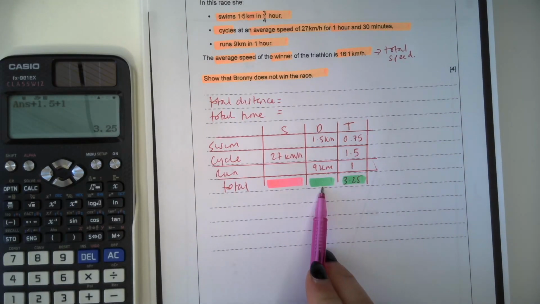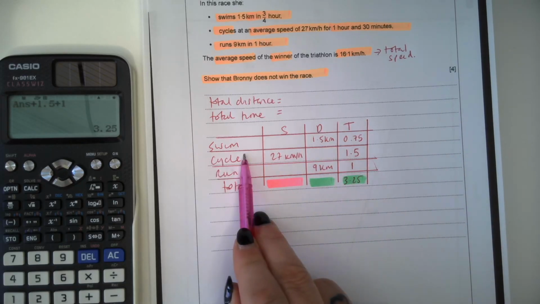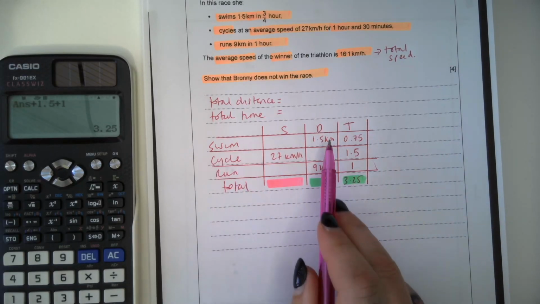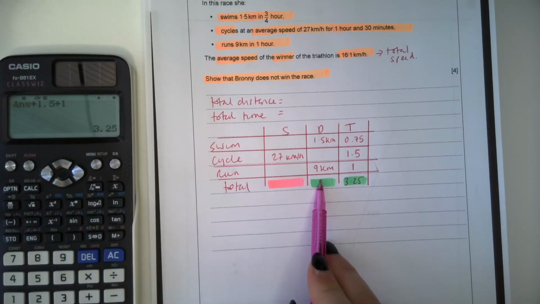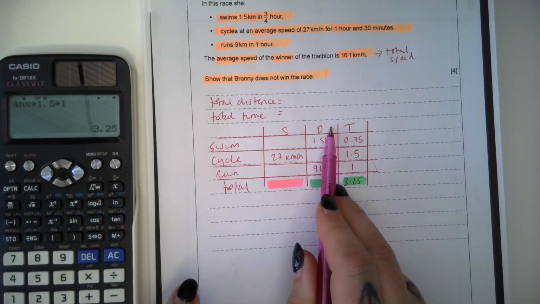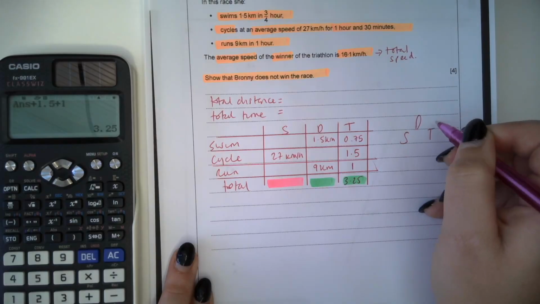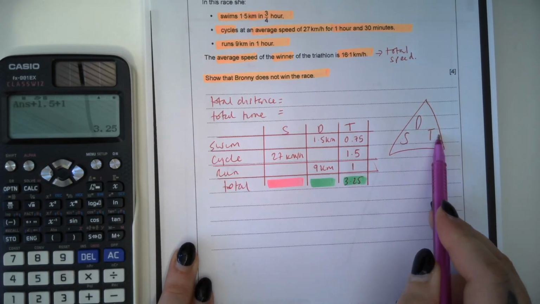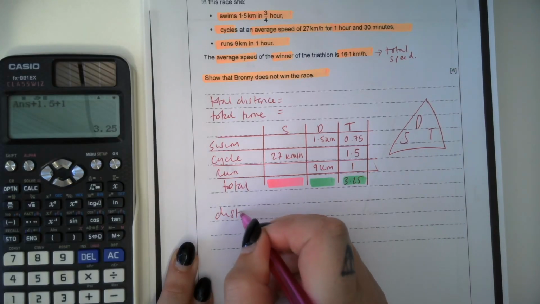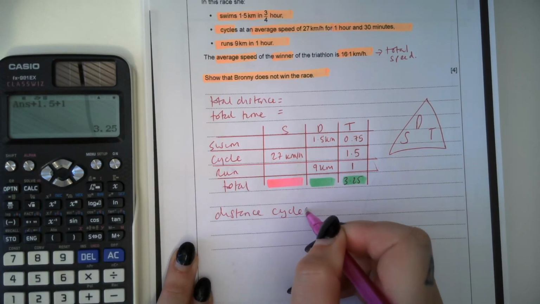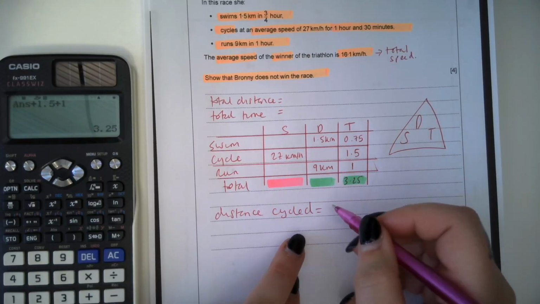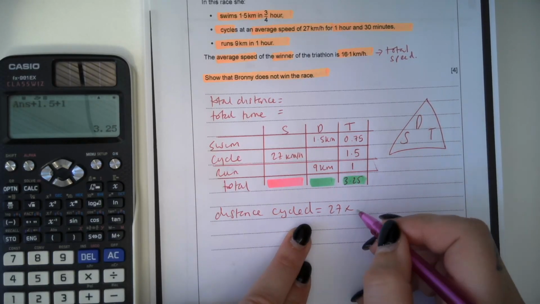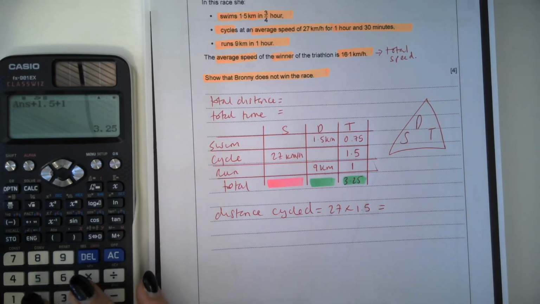But what we don't have is this distance here for the cycle part of the triathlon to get our total distance. So we're going to calculate distance. Remember your speed, distance, time triangle. Distance is speed multiplied by time. So the distance cycled is the speed, 27, multiplied by the time, 1.5.